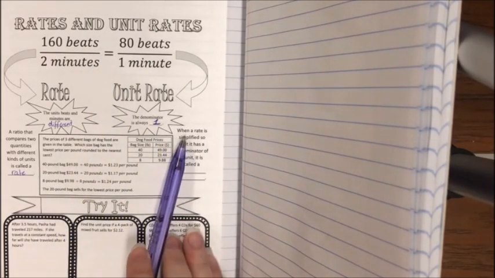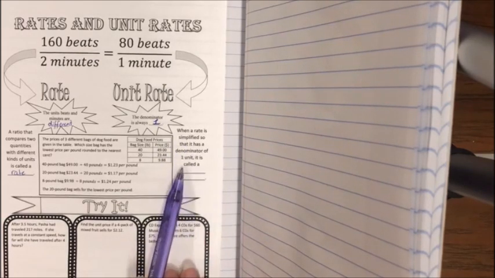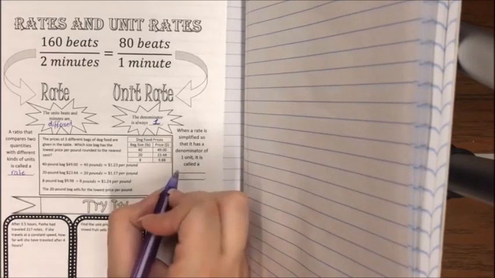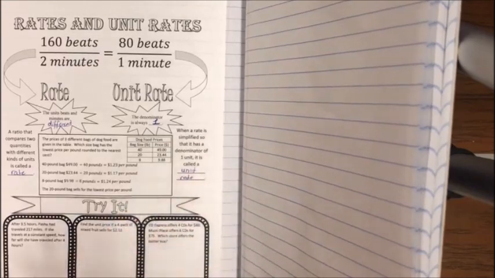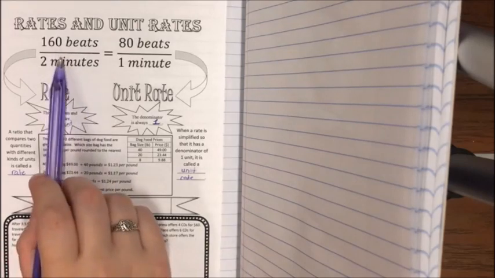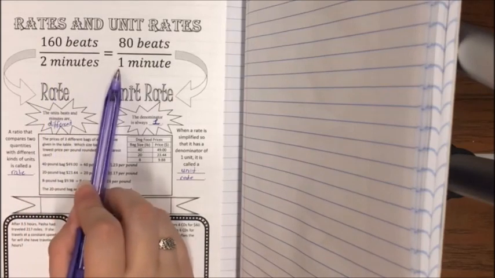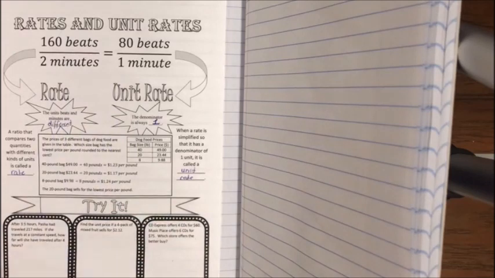Now over on this side, I have when a rate is simplified so that it has a denominator of 1 unit, it is called a blank blank. In those two blanks you're going to write unit rate. So unit rate is just like a ratio or a rate that we've already talked about, but it's a special type of rate because it has to have a denominator of 1. If it doesn't have a denominator of 1, it is not considered a unit rate. It would be considered a rate.